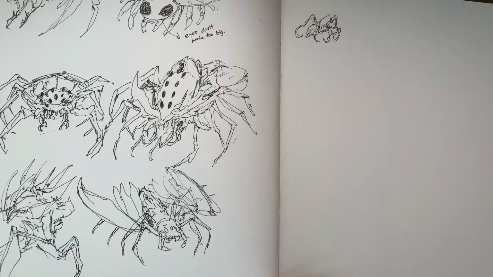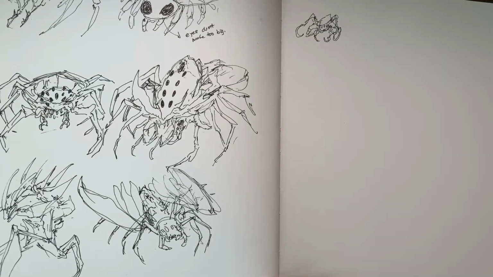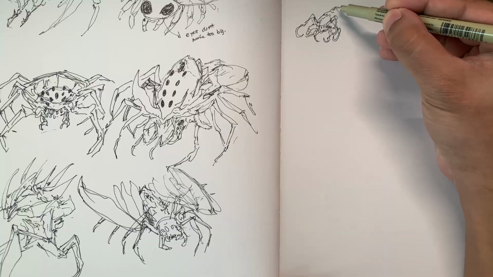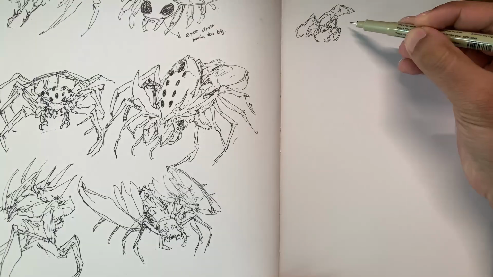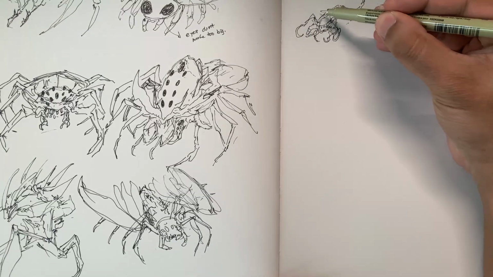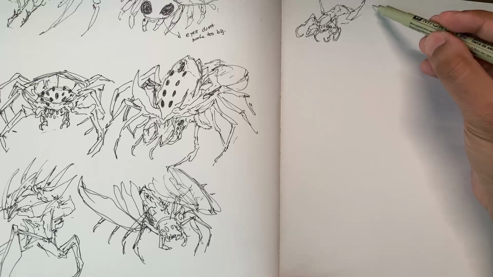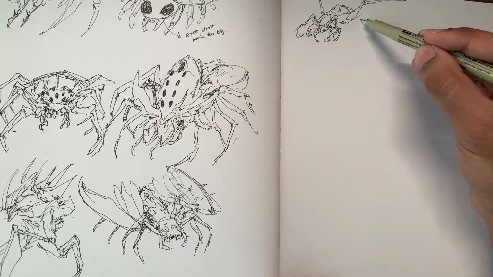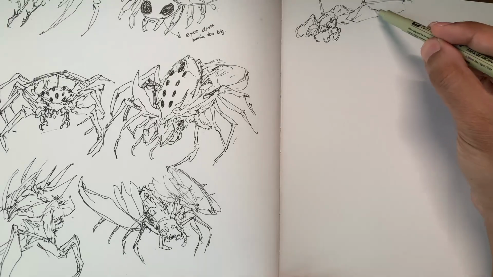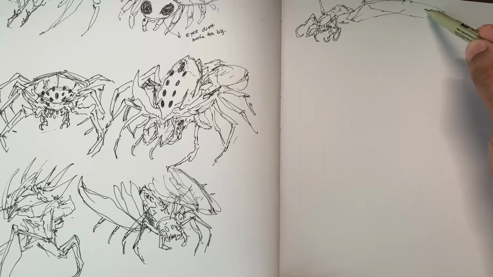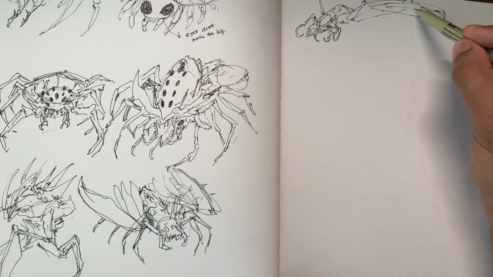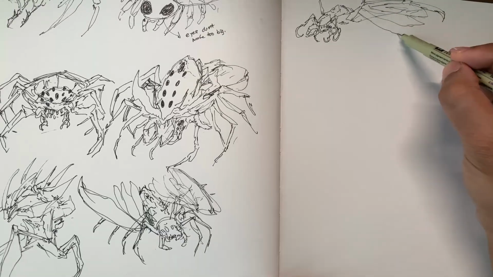You can put down how many eyes, or how many claws, or things like that, right? Putting notes for yourself is a good idea. I don't think it needs to be just drawing. I think it's perfectly okay to write. Really, it depends. It's up to you and whatever works for you, right?